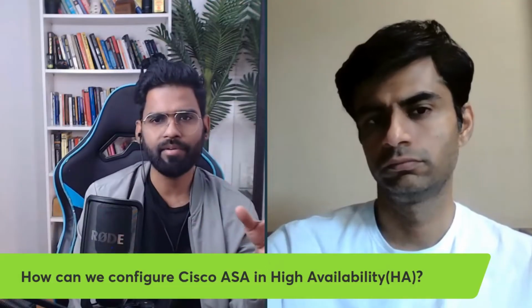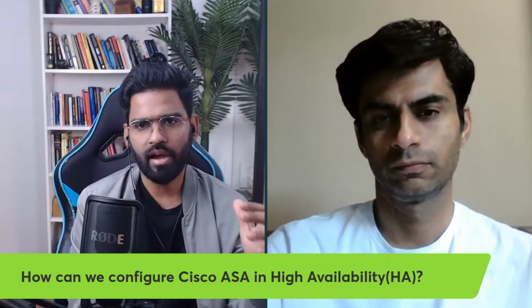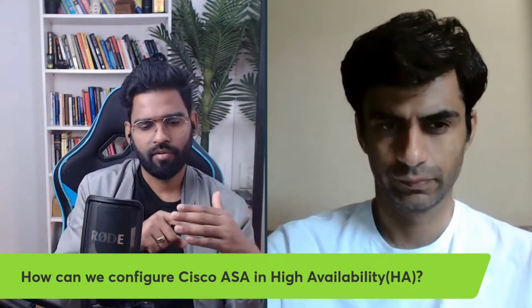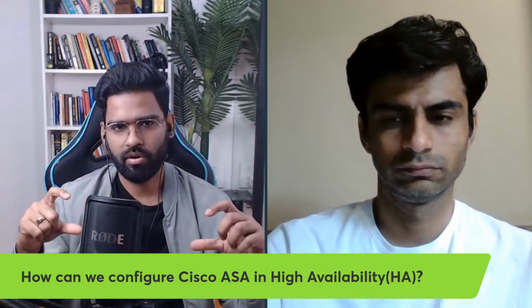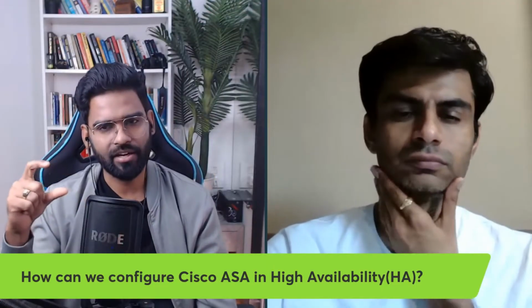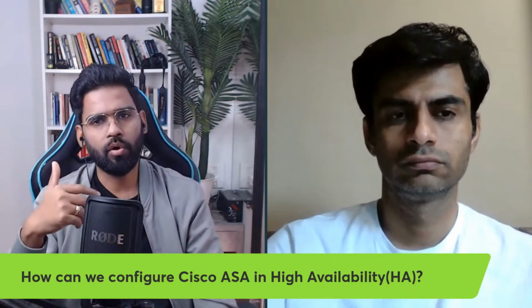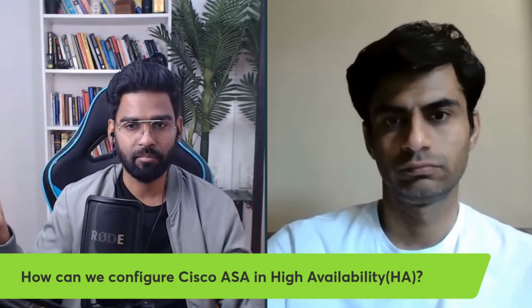So active-standby is good if we have a smaller network where we are very sure that our routing will be such that the forward and return traffic will always come to the same firewall. But we should use the active-active firewall design when we are not sure where the forward and return traffic might go.